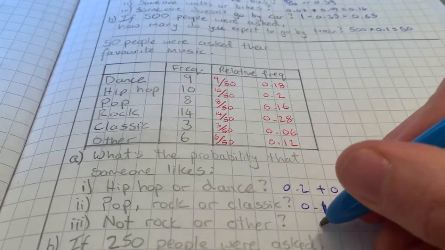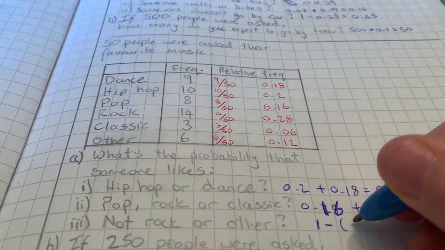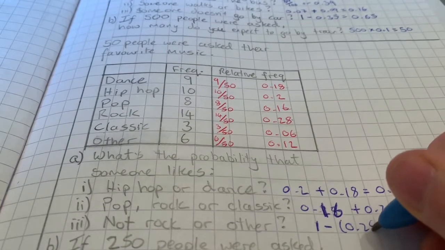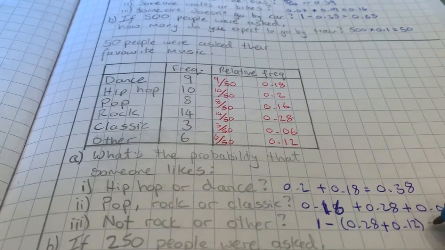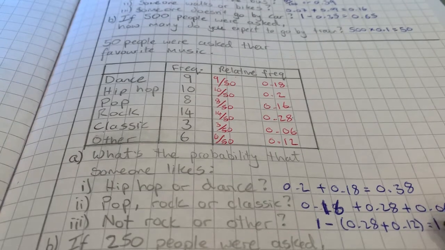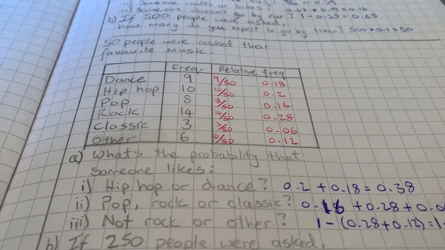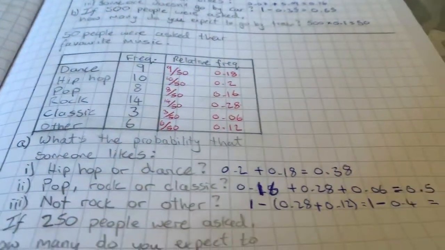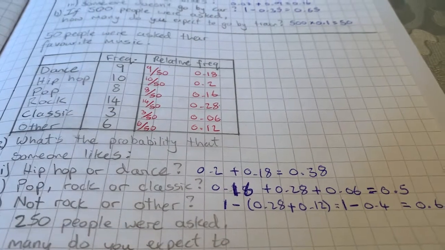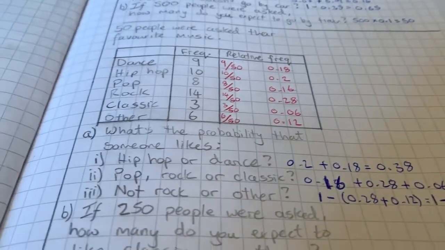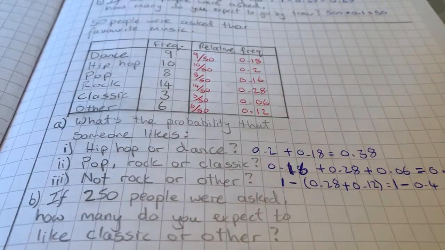So I'm going to do 1 minus my rock, which is 0.28, add 0.12. So that gives me 1 minus 0.4. So it gives me a probability of 0.6.